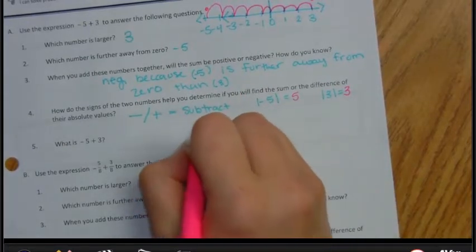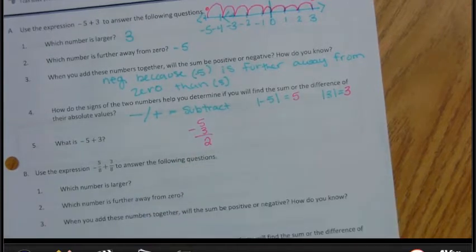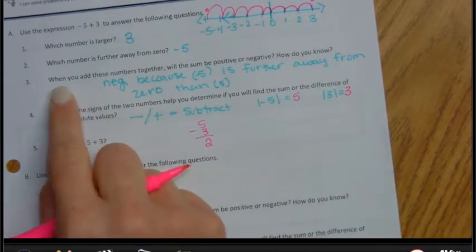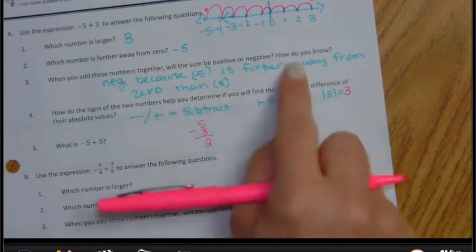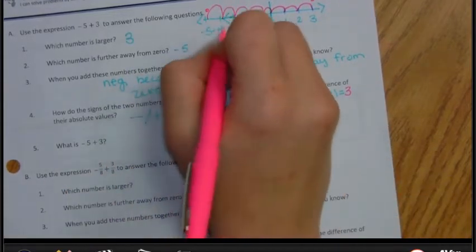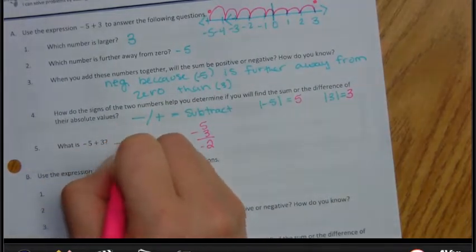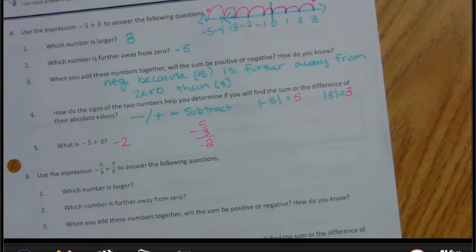So I'm going to subtract my two numbers. 5 minus 3 is 2. Now, my answer is going to be -2 because I am further away in the negatives than I am in the positives. So what is -5 plus 3? It is -2.